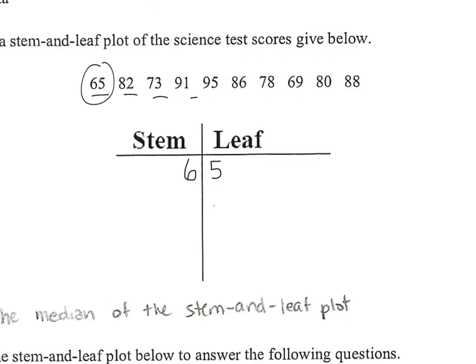So now I'm going to look for any other number that has a 6 as a 10 spot. This number has a 6 as a 10 spot. So since we already have this stem right here, I'm going to write the leaf as 9. So this right here in your stem and leaf plot represents 65 and 69. So it's a way of you don't have to write as many digits when you're doing this. There's no other 6's, so now I'm going to go to the 7.